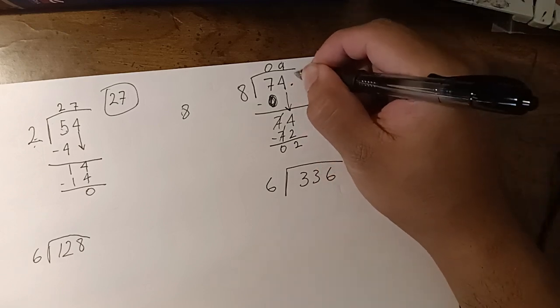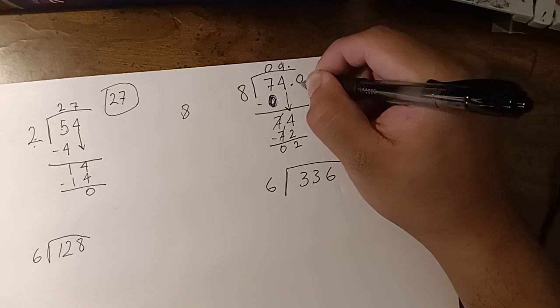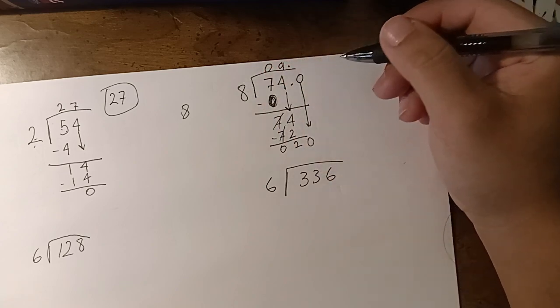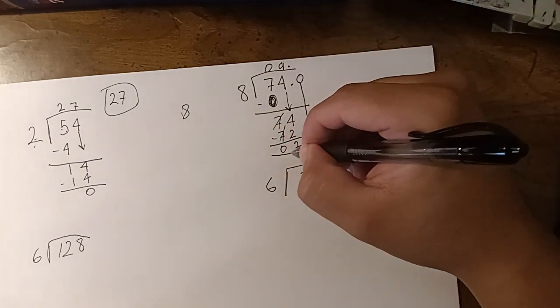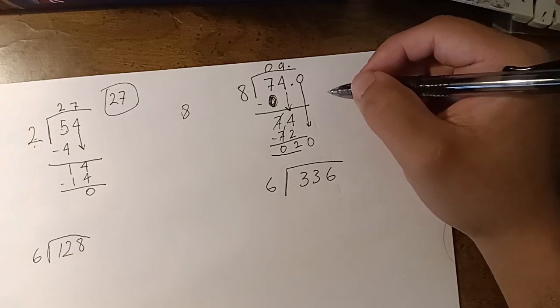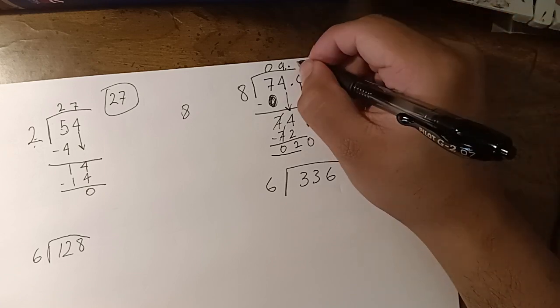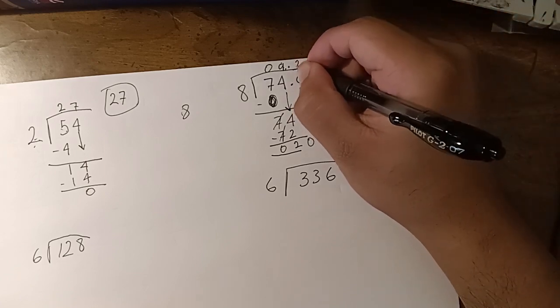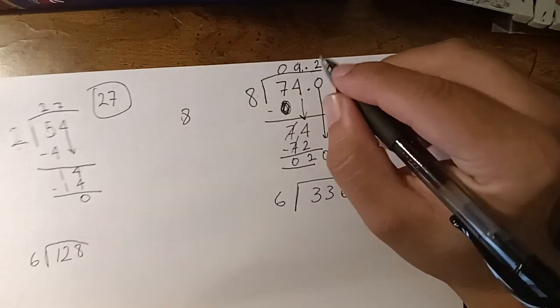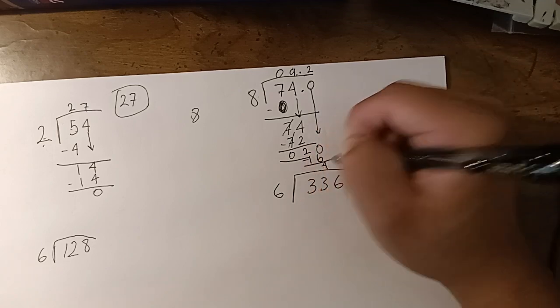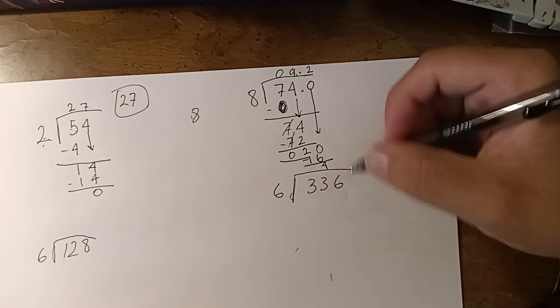We're going to have to write a little decimal point here. All right, 0. 8 fits into 20 about 2 times. Yeah, because then we get 16. That'll give us 4, right? I'll rewrite this on down here.